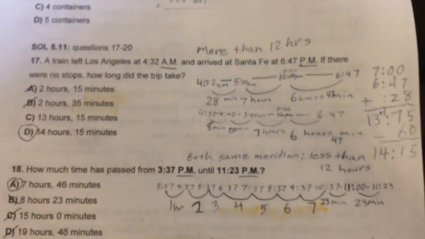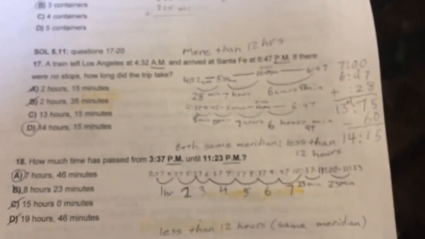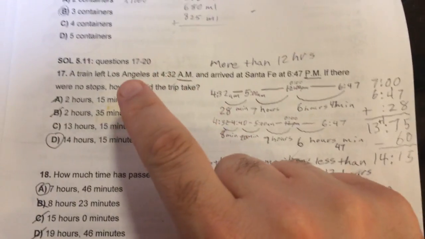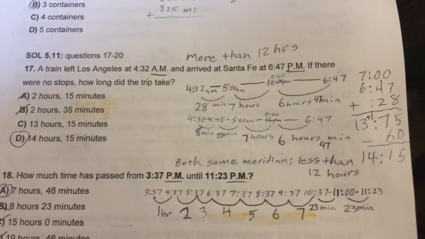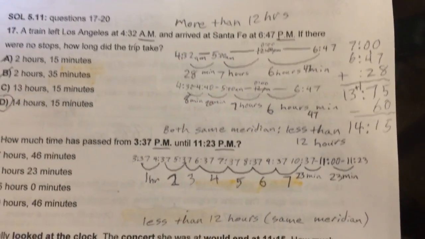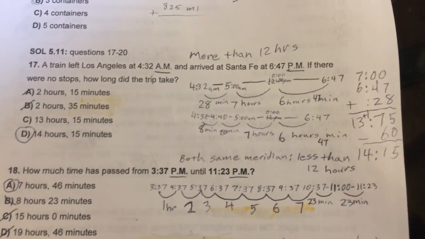Okay, and here we go. So then we have the next one. So now we're into time. We're into the elapsed time. So notice how I have all of this information. Please pause and copy things that you might need.